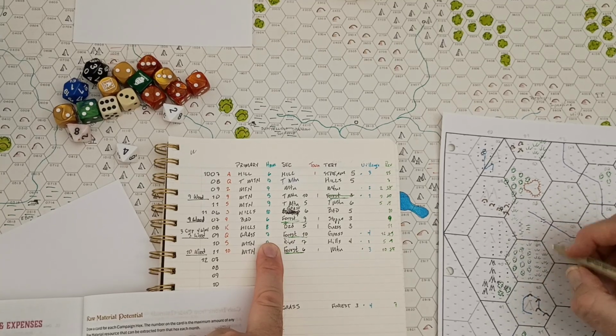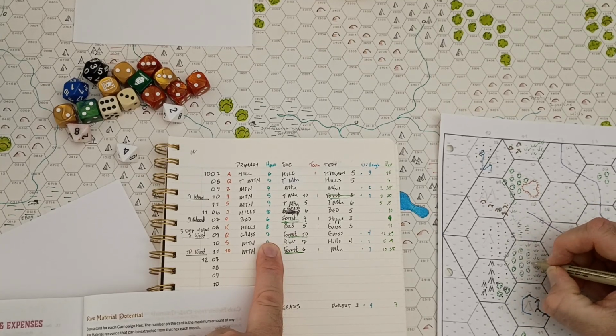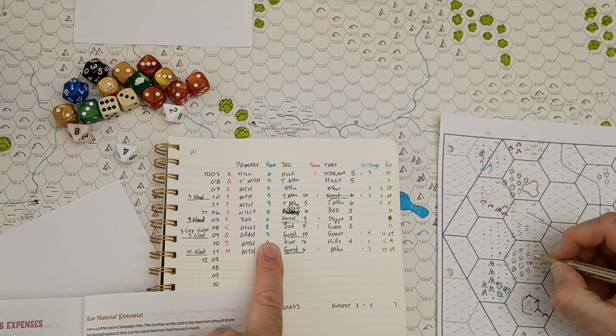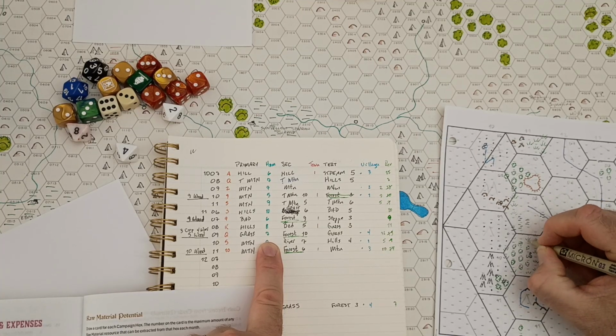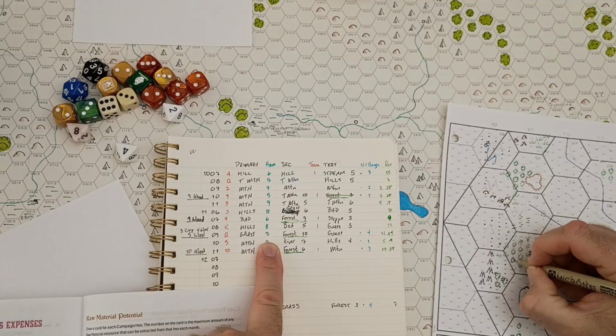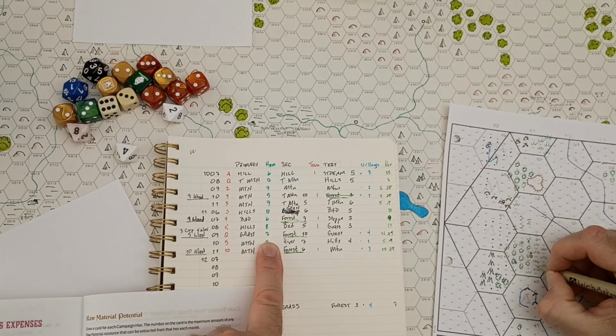Let's put the castle in the middle. Let's put a village next to the castle. And then we have 3 more villages. Let's put them here, here, and here.